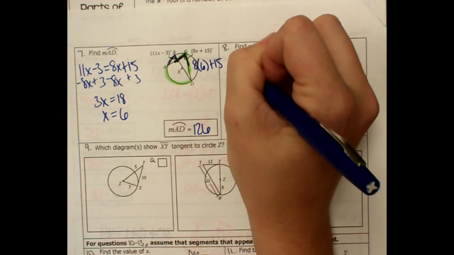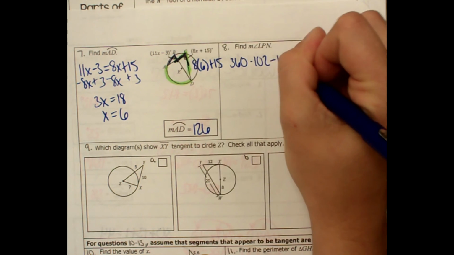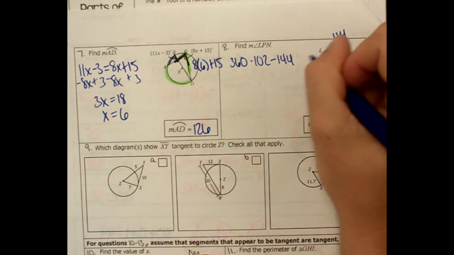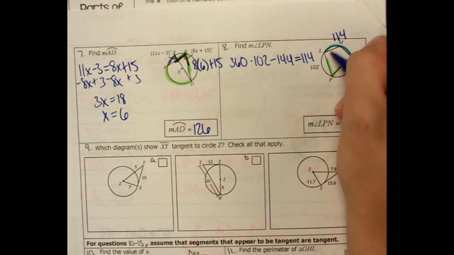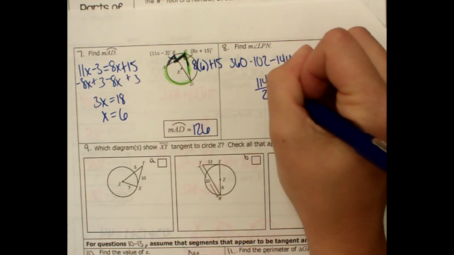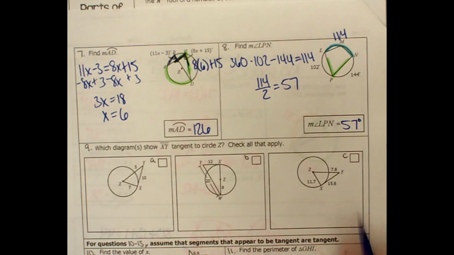So 360 minus 102 minus 144 is equal to 114. So that arc measure is 114. It's an inscribed angle, so 114 divided by 2 is equal to 57.